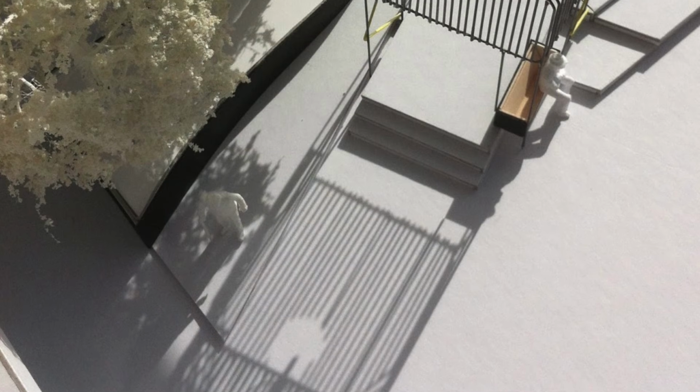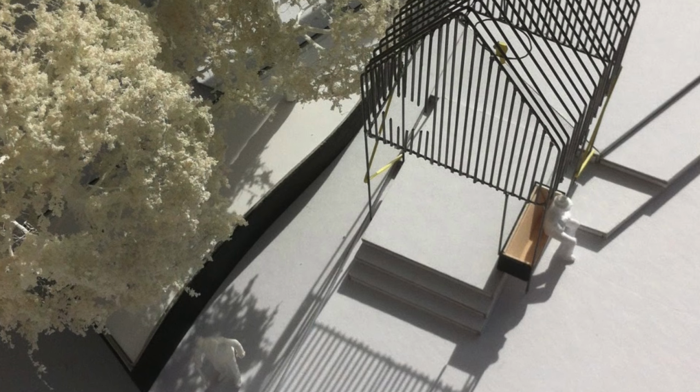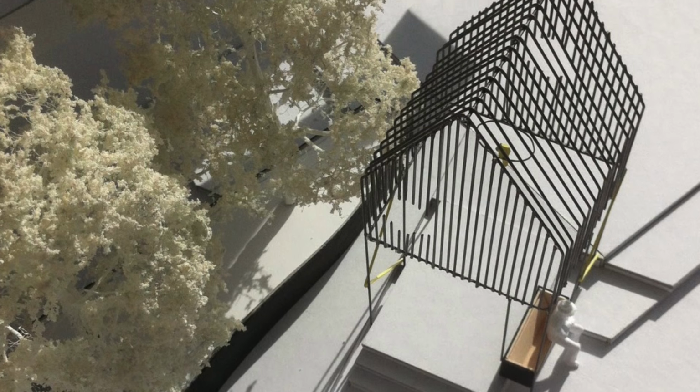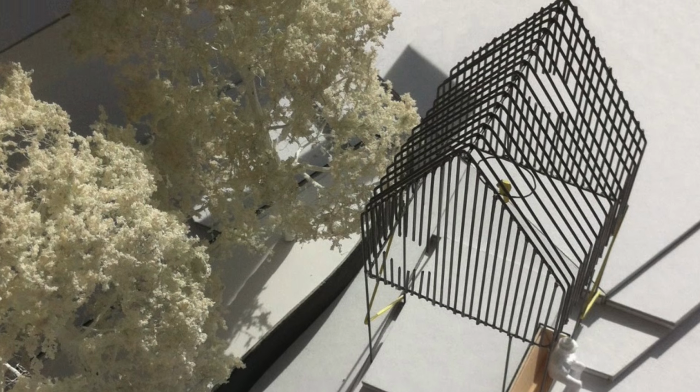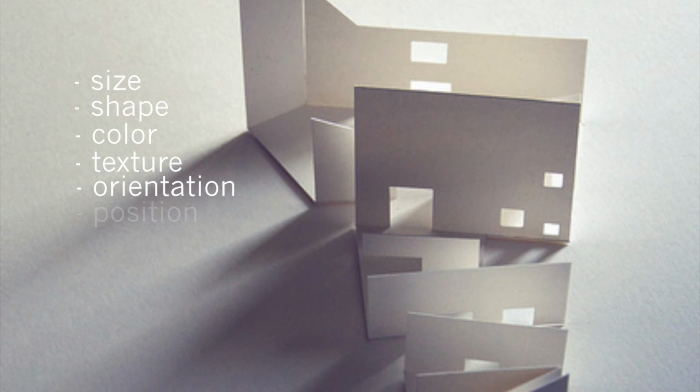Recall the fundamental building blocks of architecture, the elements we all have to work with as designers, begin with the point, which locates a fixed position in space. Extending a point creates a line, and by extruding that line, we have a plane. Adjoining multiple planes form three-dimensional volumes, or form. The visual properties of form are size, shape, color, texture, orientation, and position.